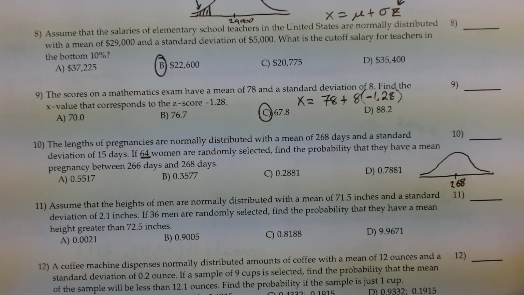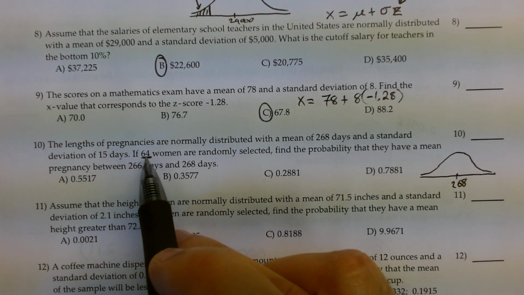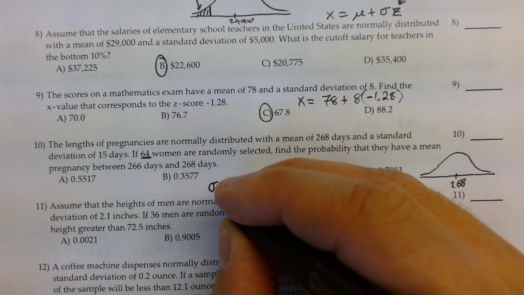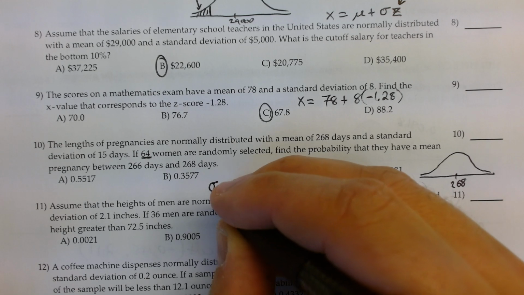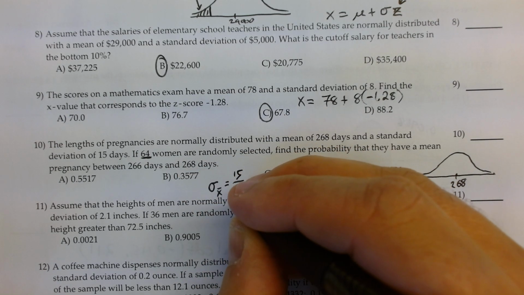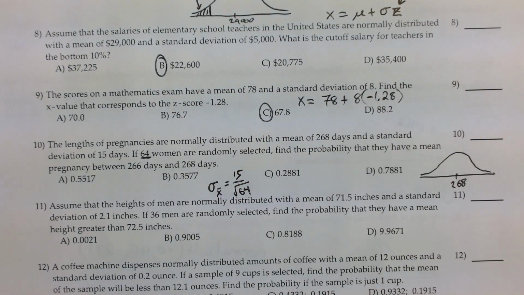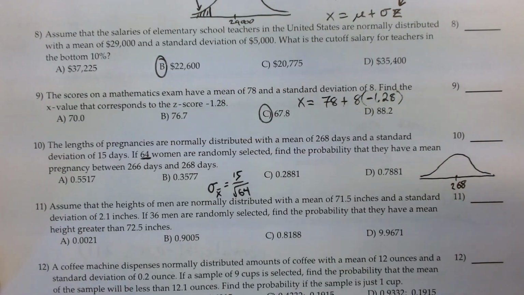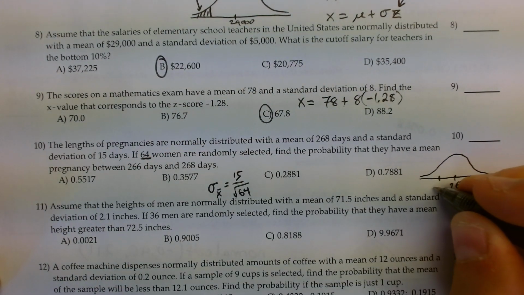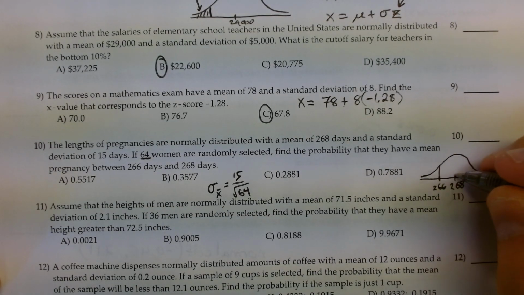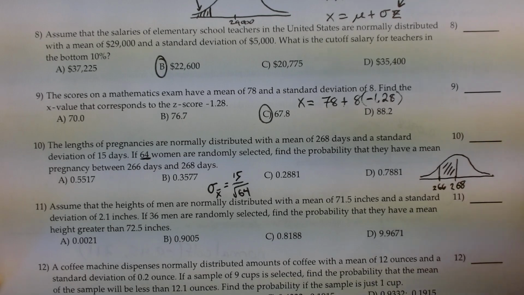But remember, it gets cut by the square root of your sample size. So our new standard deviation, our sampling standard deviation, would be the old one, 15, divided by the square root of 64. So that makes it a lot smaller. That makes it just under 2. So this 266 is about 1 standard deviation away, so it's really closer to that. And we're looking for the area in between.